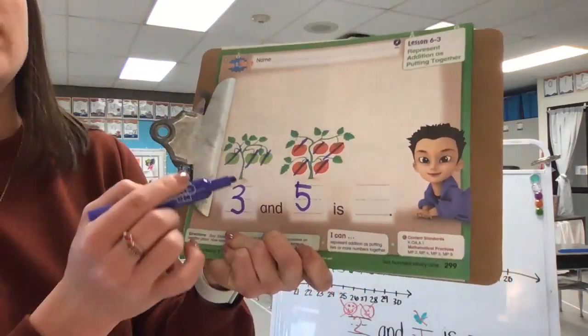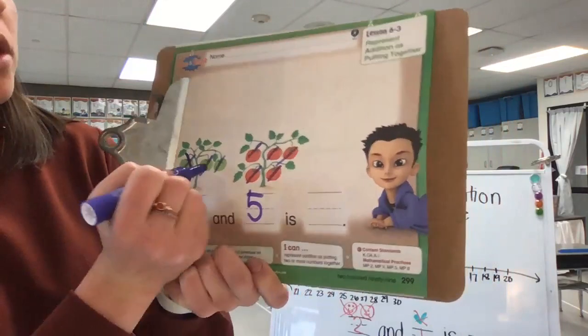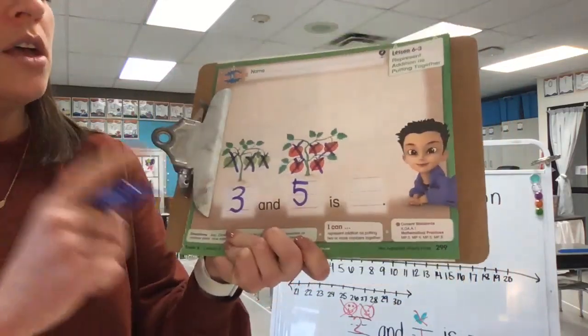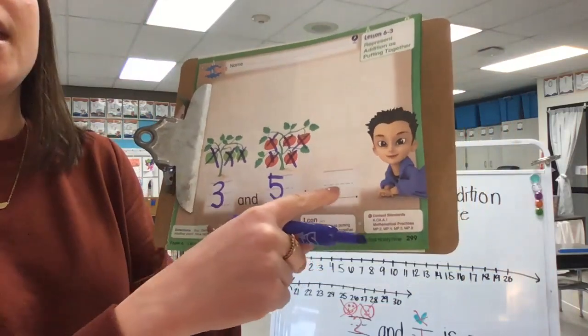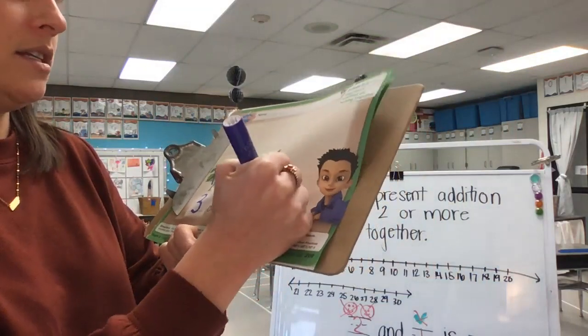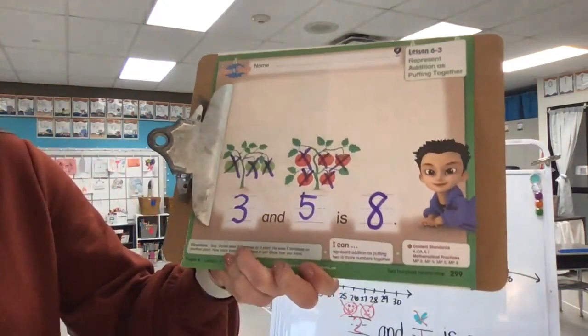So let's count and mark them out the other way. So I have 1, 2, 3, 4, 5, 6, 7, 8. So 3 and 5 is how many all together? 8. So we're going to write an 8 on the line.